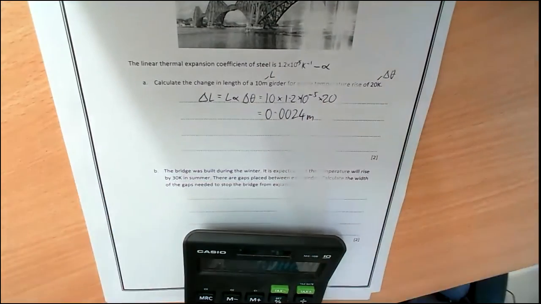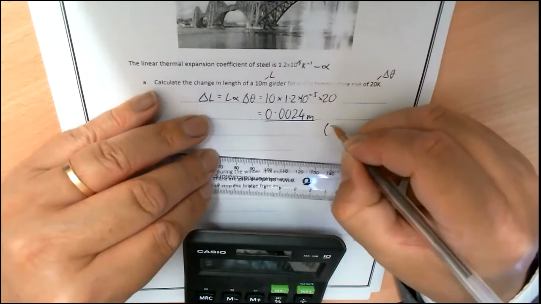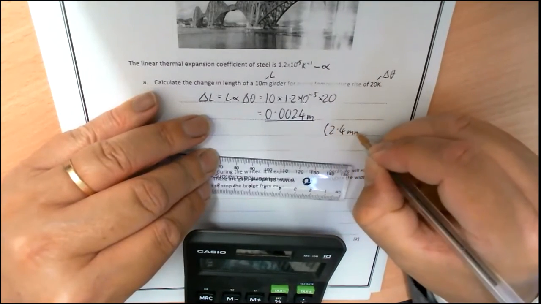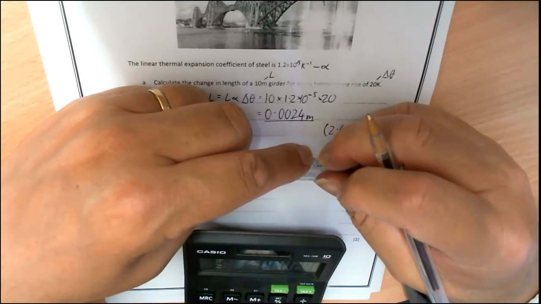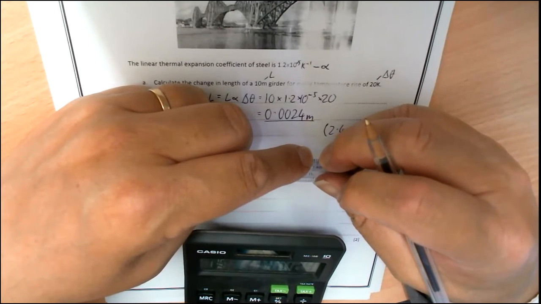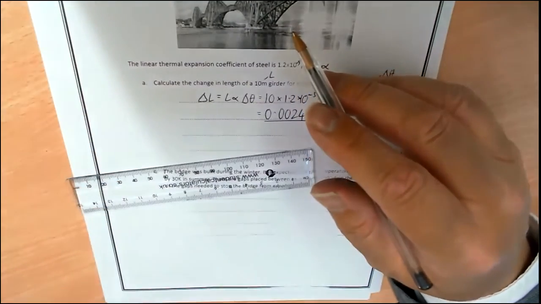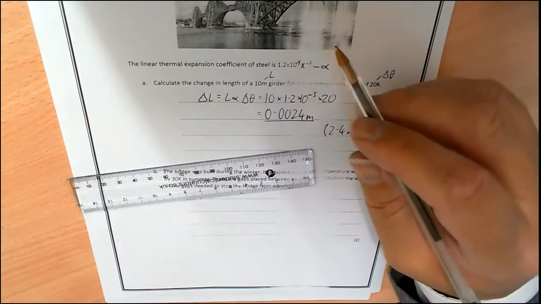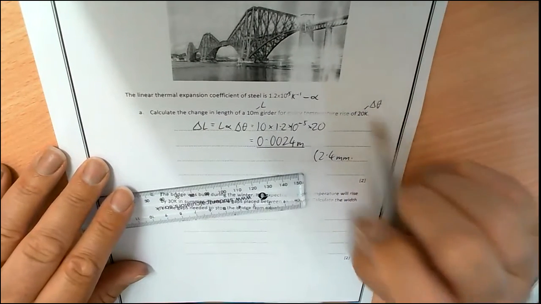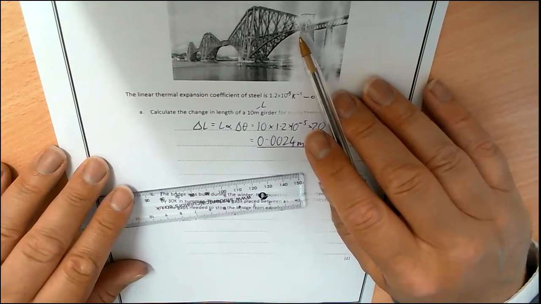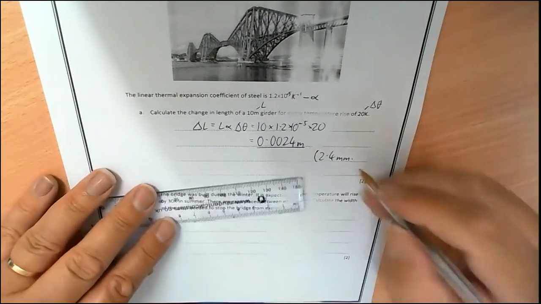So that's fine as a final answer, but we're really looking at it as an example. Well, we know that that would be 2.4 millimeters. Okay, which, to give you an idea, it's about that much. So every 20 meters of that bridge would expand by that much. But remember, if you think about what a steel girder is like, it would take a lot of energy to compress it. And so if it was just restrained as opposed to being allowed to expand, there'd be a very large force involved trying to let it expand. So that would be enough force to actually buckle the bridge.